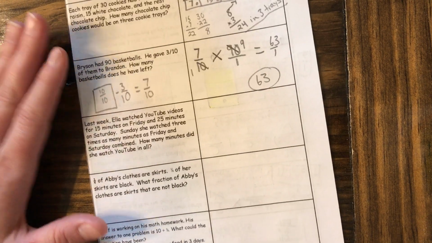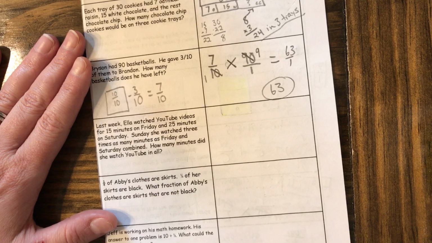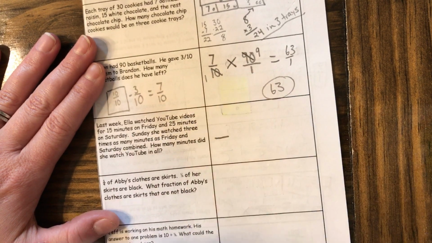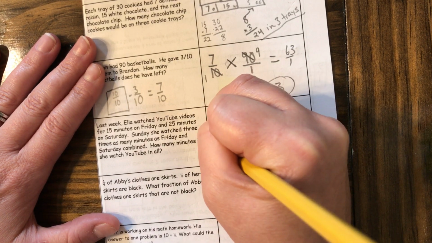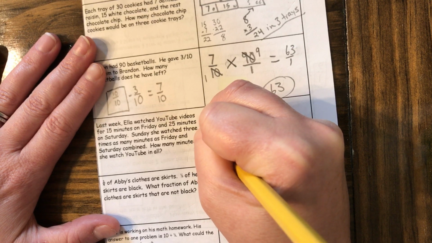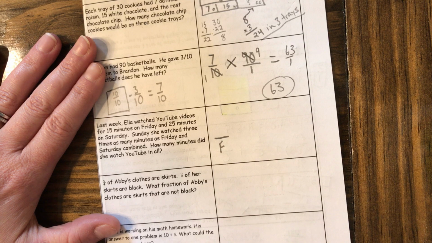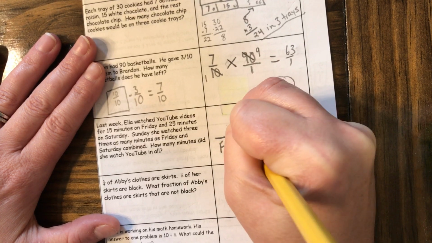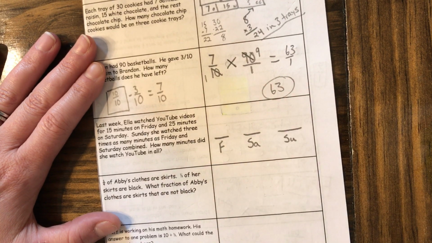Easy. All right. Last week, Ella watched YouTube videos for 15 minutes on Friday, 25 minutes on Saturday, and then on Sunday, she watched 3 times as many minutes as Friday and Saturday combined. Okay, this is like you guys right now. I'm sure you're watching a lot of YouTube at home. So do Friday, and then do Saturday, do SA for Saturday, and Sunday, SU, so you don't get them confused.